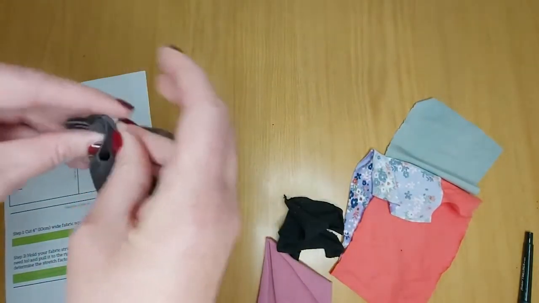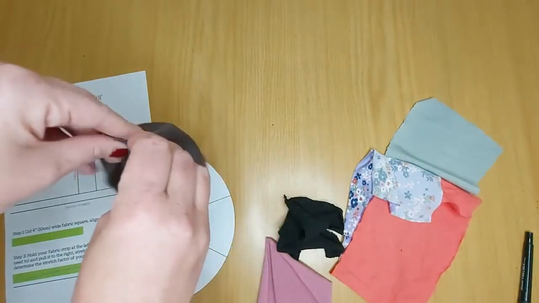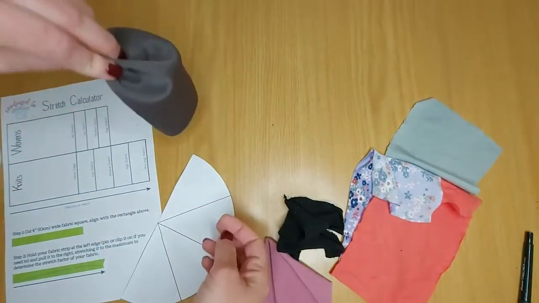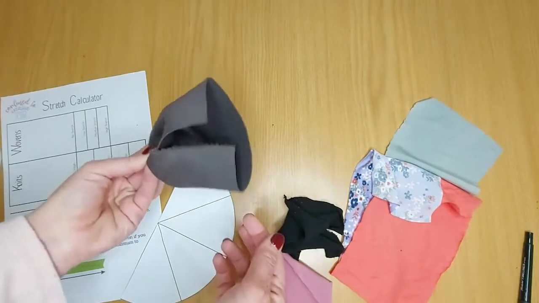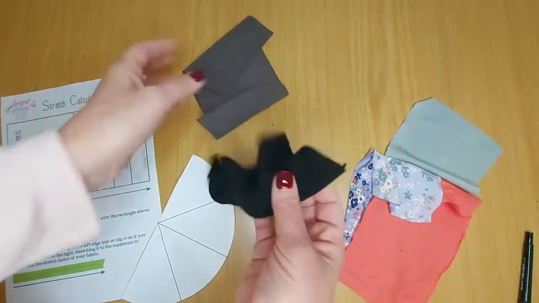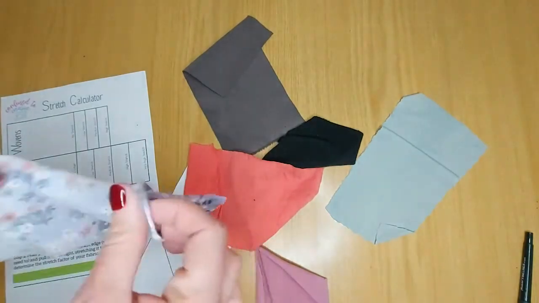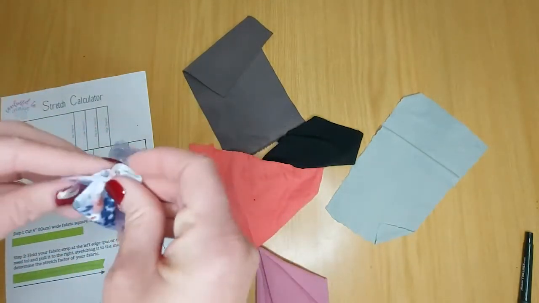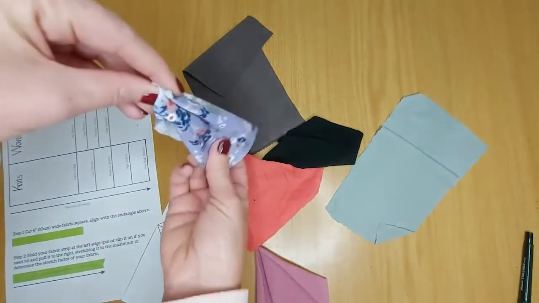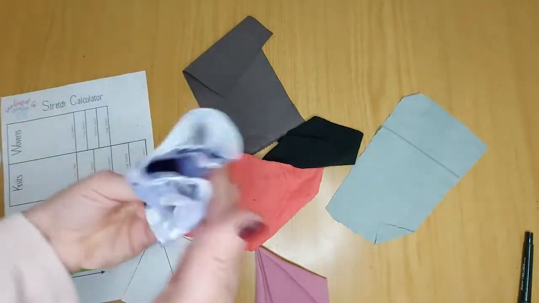So there you can see, if you were making perhaps a gathered skirt or something, it would stand up a little bit more. Look, it's even standing up as I hold it up, which will never happen, for example, with a piece of this. This would make a completely different effect.